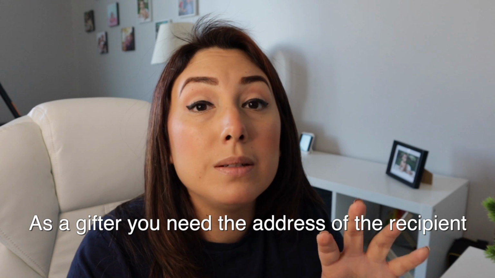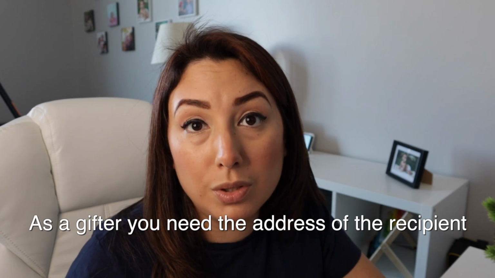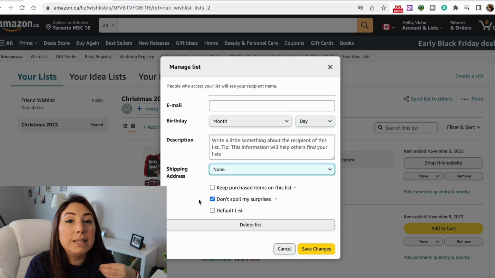If you set this as none, then the gift won't be sent to this person unless you add that address manually because you already know it. If you actually select one address from the drop down, then the person who is gifting you something will be able to select this address.